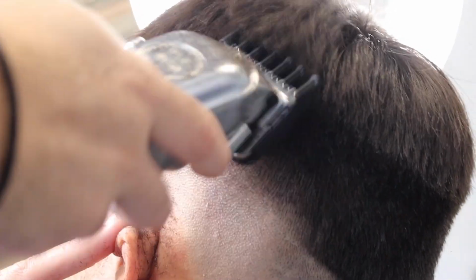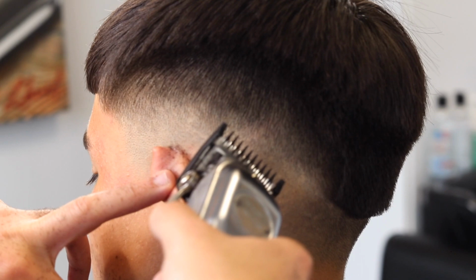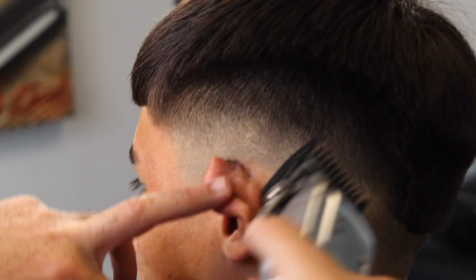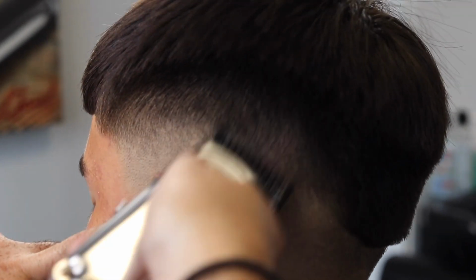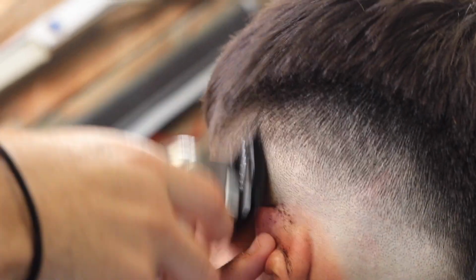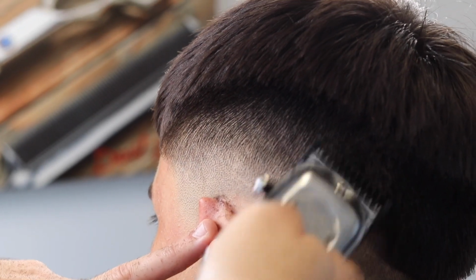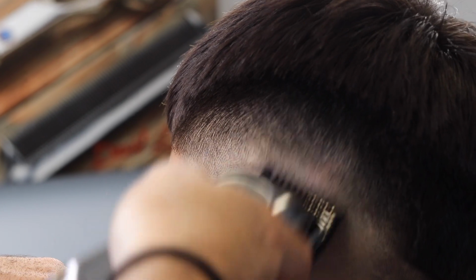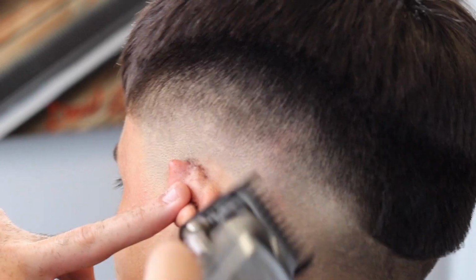So now we drop down to our 1 guard. I'm coming in with a 1 guard open, so that means it's a 1.5. When it's open, it's a 0.5. When it's closed, it's 0, so 1.5. 1.5 to soften this up. 1.5 all the way. Nice. Drop down to my 1.